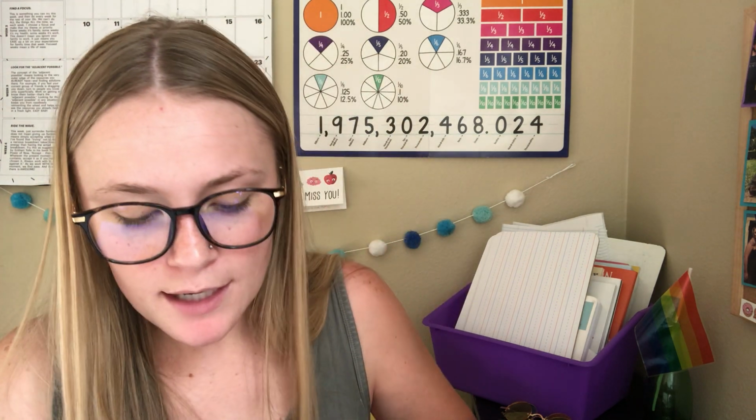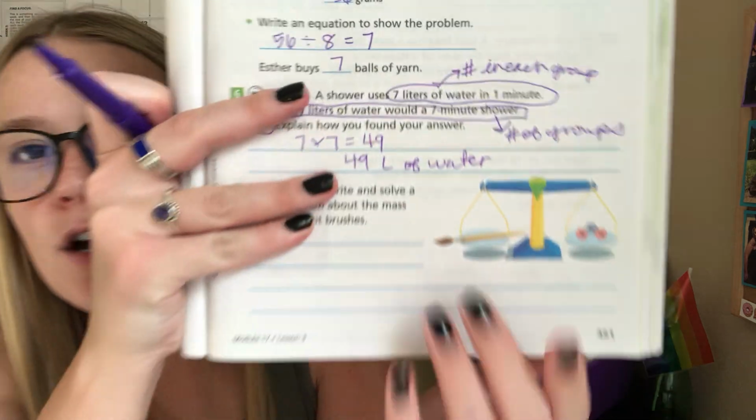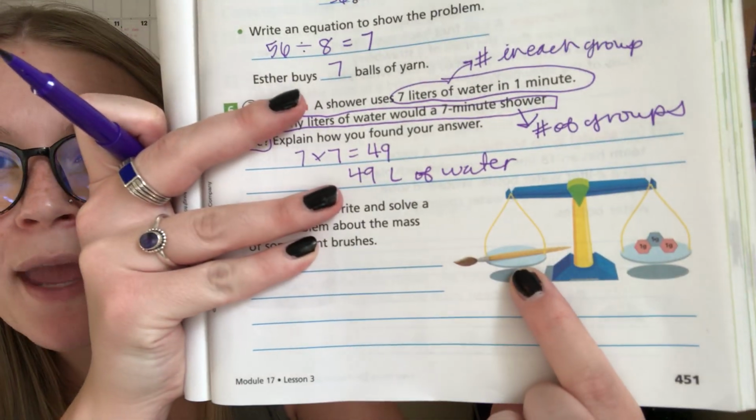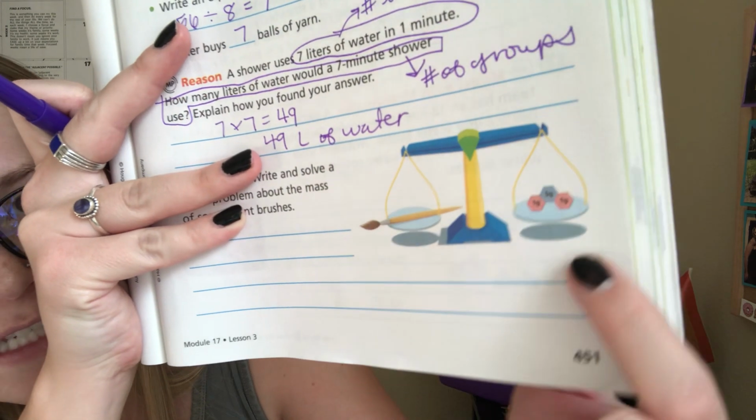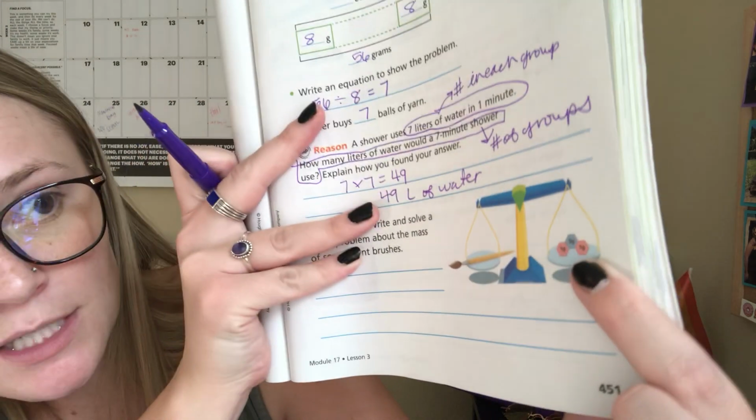All right, number 7 is open-ended. It says, write and solve a word problem about the mass of some paintbrushes. And so here you have another pan scale. You have one paintbrush and the weight is over on the other side. They're balanced, so that tells us that this is the true amount. 5 plus 1 plus 1 is 7 grams. So each paintbrush is 7 grams.